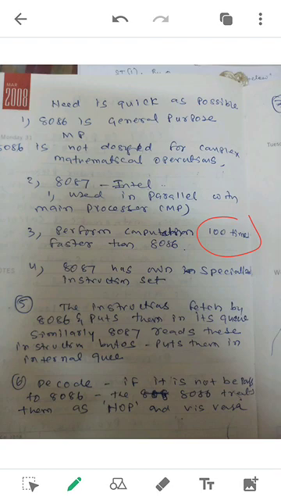The 8087 has its own specialized instruction set that we're going to discuss. The 8086 has to be connected with the 8087. The 8086 is used to perform the general operations such as fetch, decode and execution.